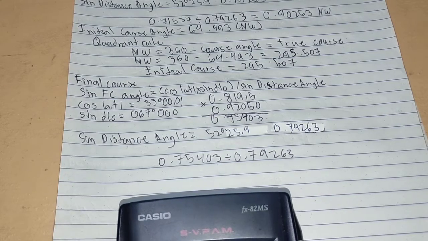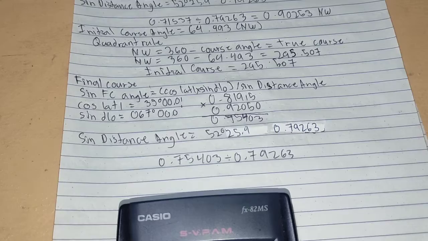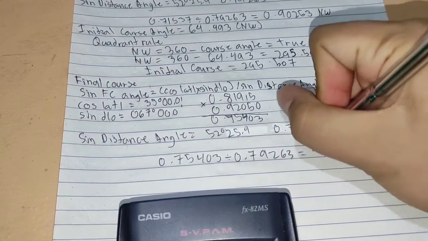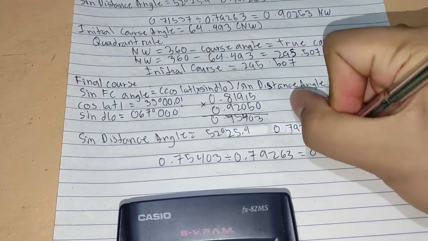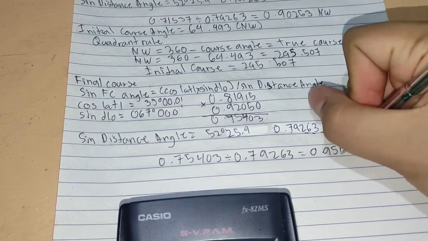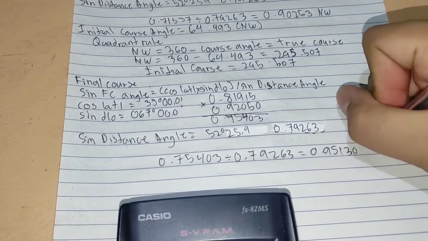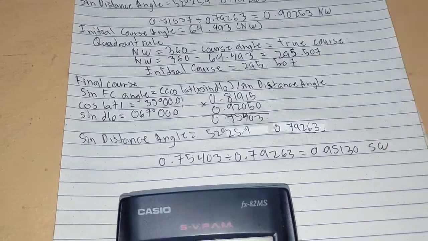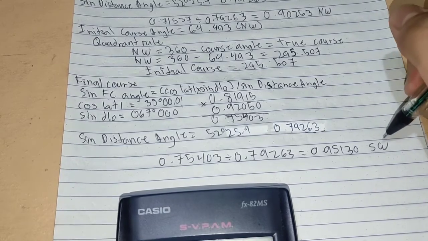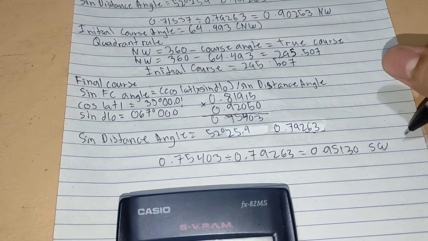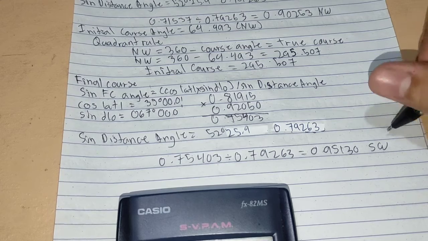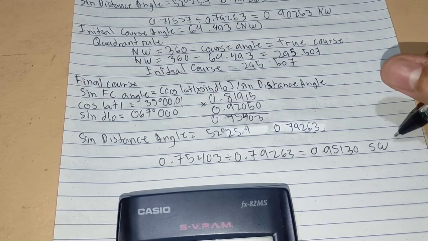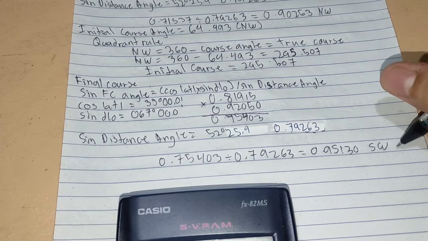So the answer is 0.95130 southwest. So why southwest? Because there is a rule that it is labeled opposite the name of latitude 2 and same as Dilo, so southwest.